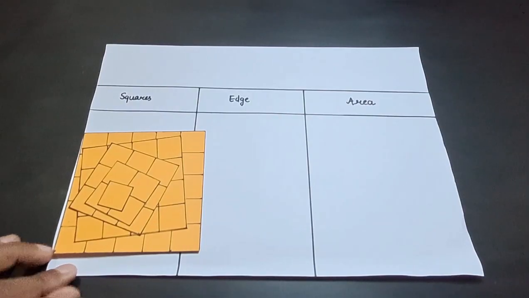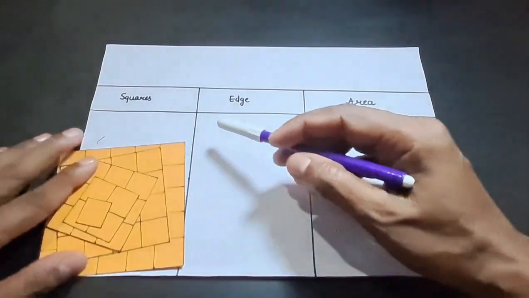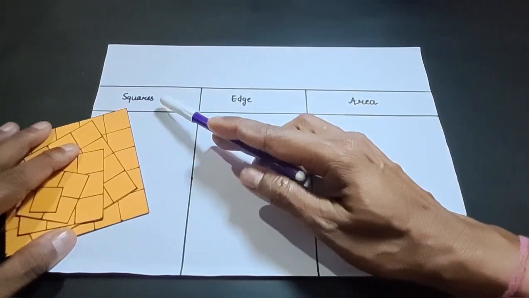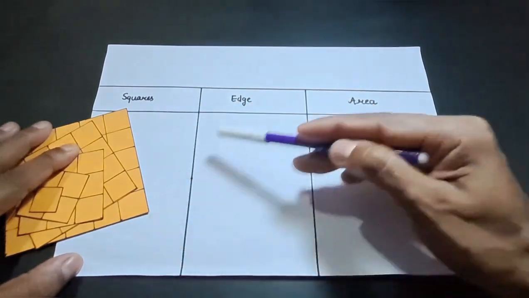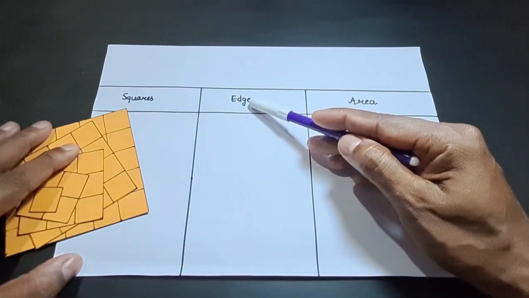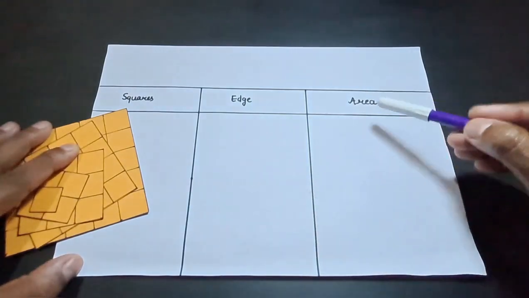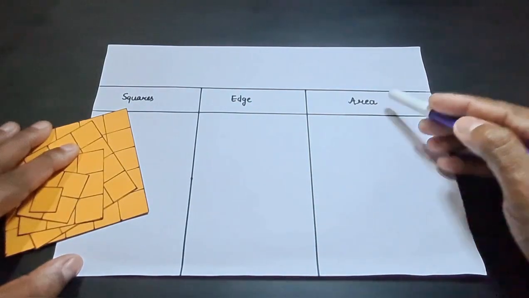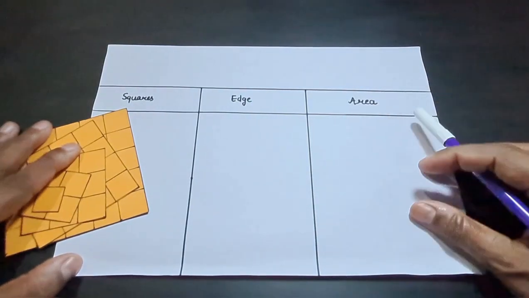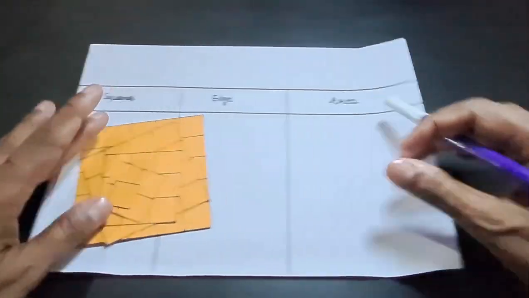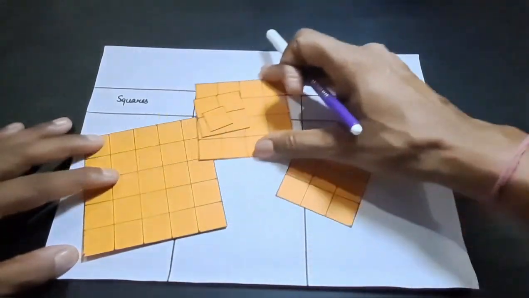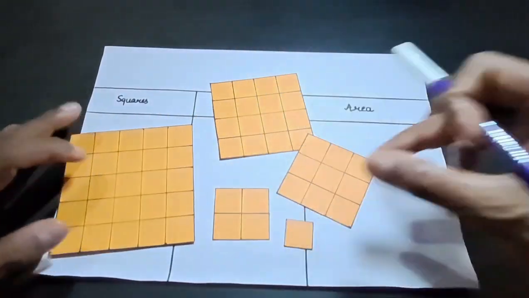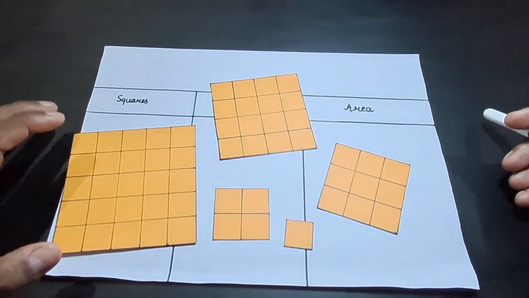In this activity on direct proportion, we have drawn a table in which we have drawn three columns, one showing the squares, the other showing the edge, and the third one showing the area of that particular square. We have also taken out different cutouts. They are all in the shape of squares. You can see they are all different sizes here. So 5 different squares have been taken.